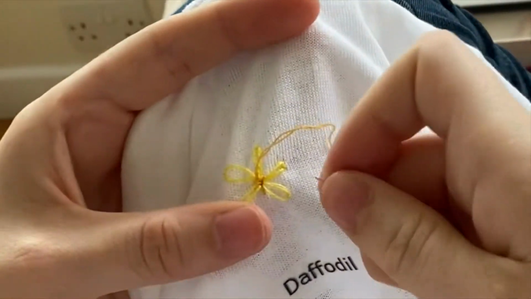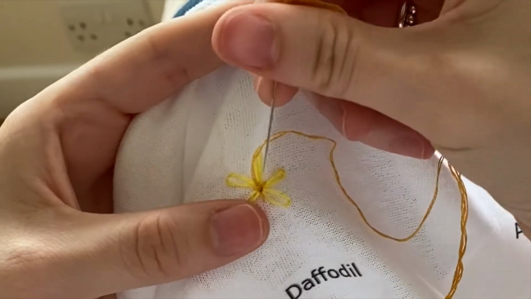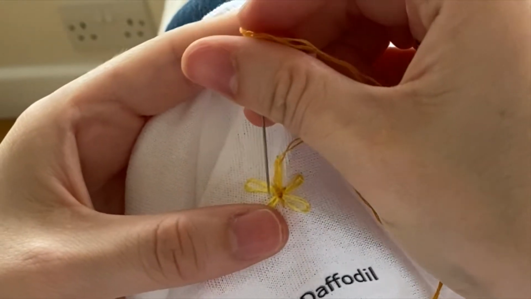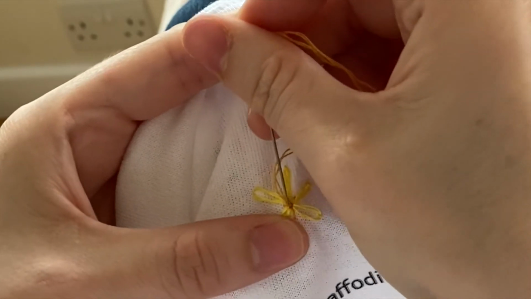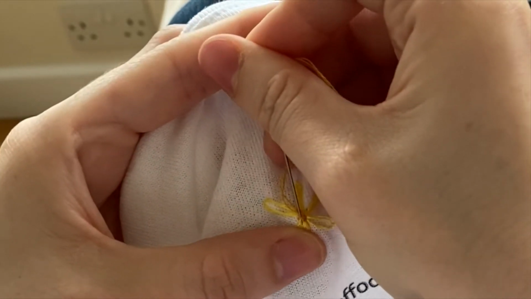Okay, so I've now come up next to the cross, and you just need to go, without catching anything, just go under the thread, round and round.